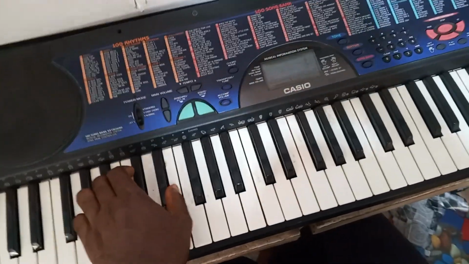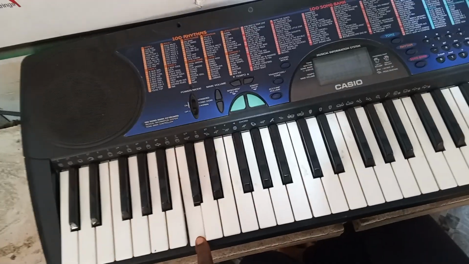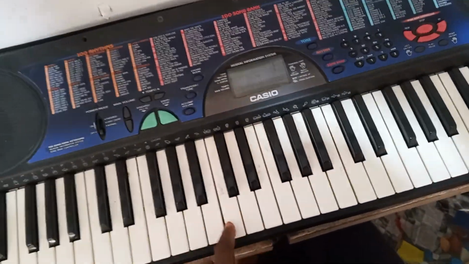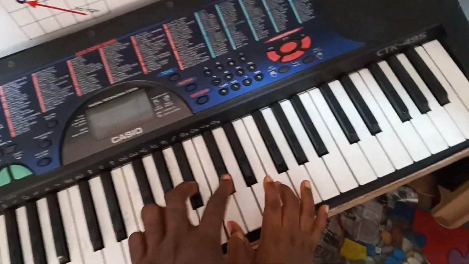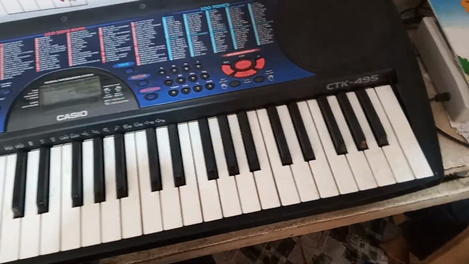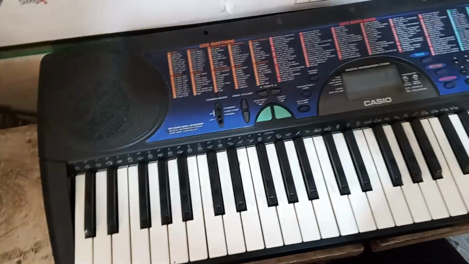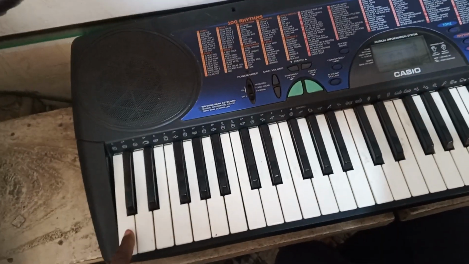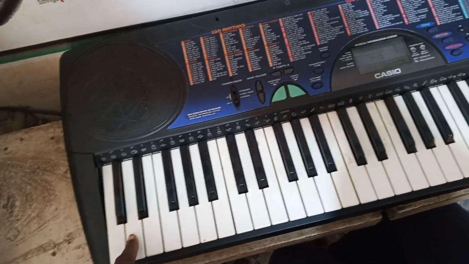C. Here is 2 blacks, the first white here is C. 2 blacks, the first white is C. Thank you. And so on. So if this is C, alphabetically this will be what?